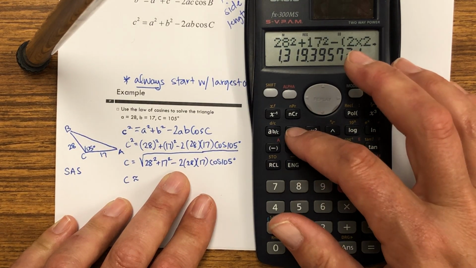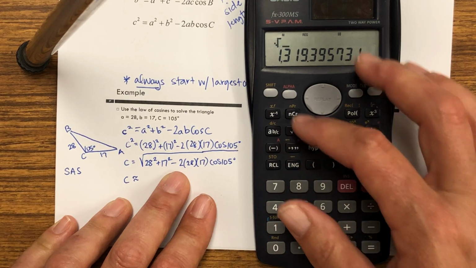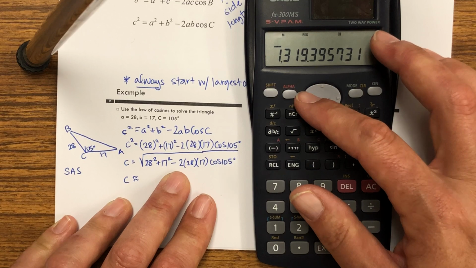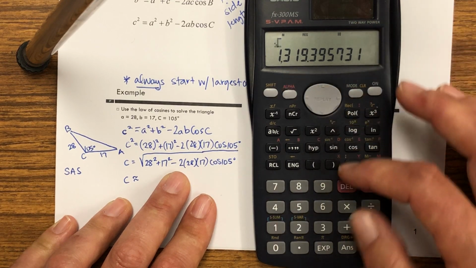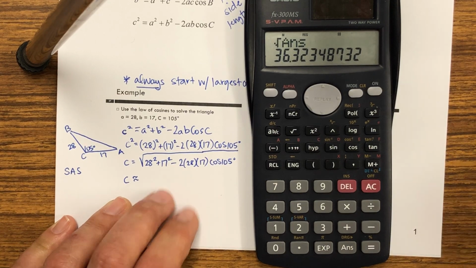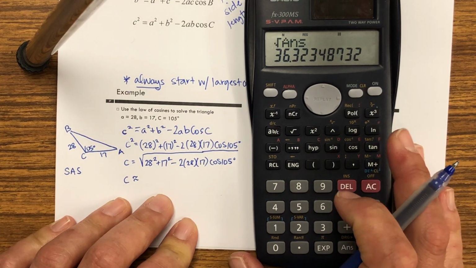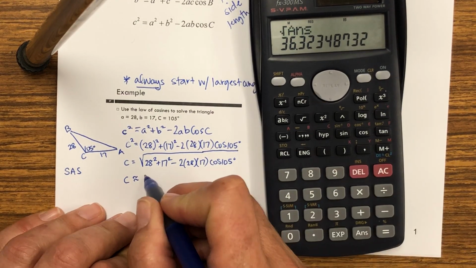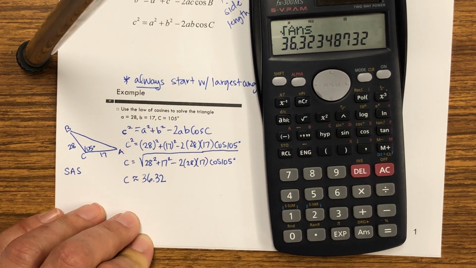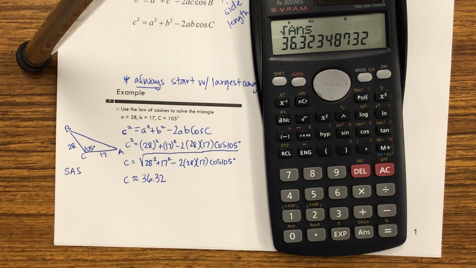And now I am going to take the square root of, oh shoot, I didn't want to do that. The square root of my answer, and that's 36.3. So let's round this to hundredths. So this is 36.32. We just found C. Two angles to find still.